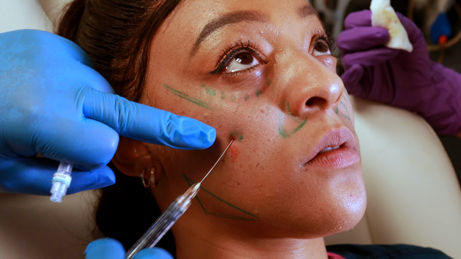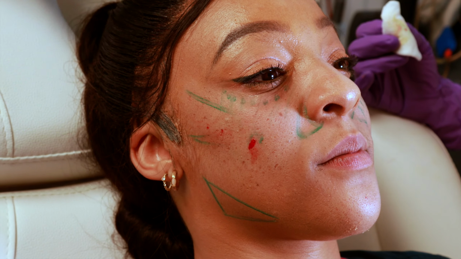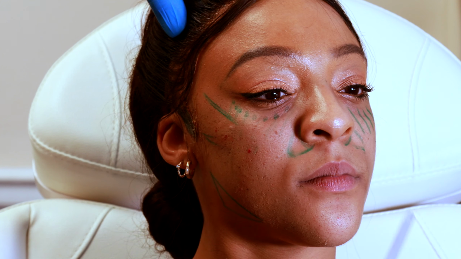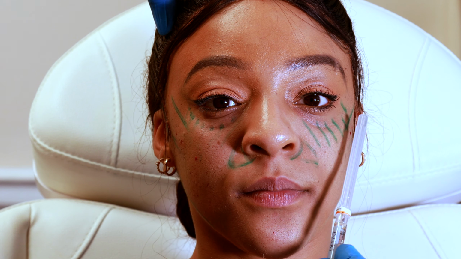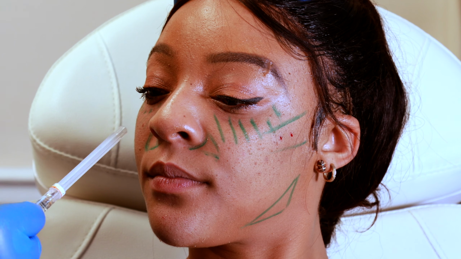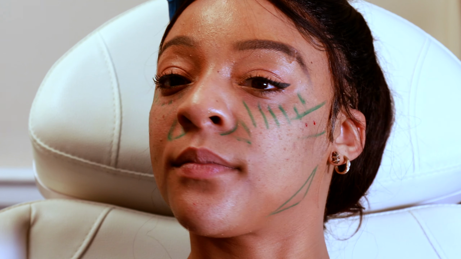Let's see how different it is now between the two sides. You can see here the flatness of the orbital line and then the depleted Soof area compared to the medial malar fat compartment and the Soof area. You can see the true lid cheek junction.